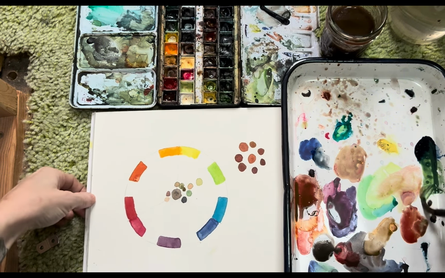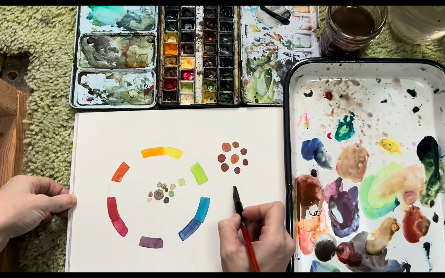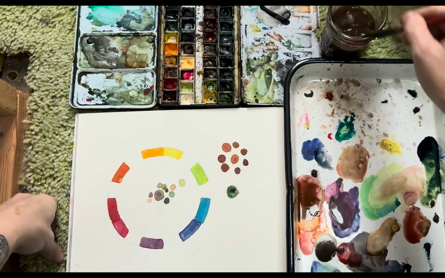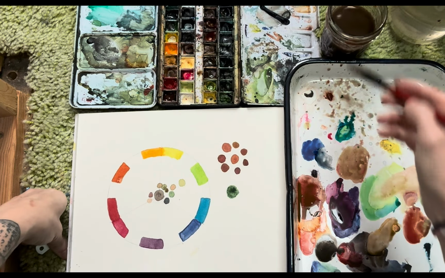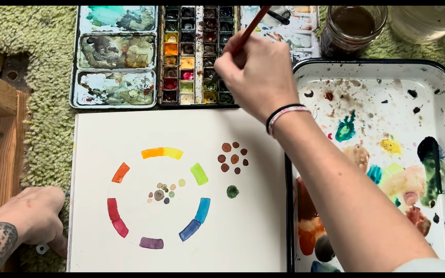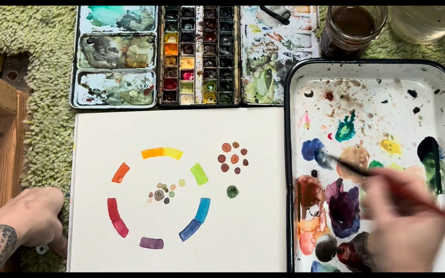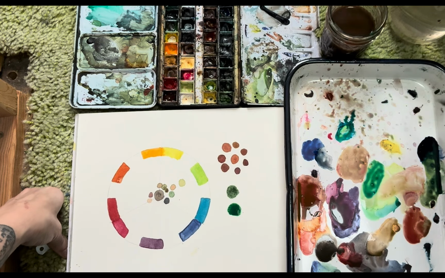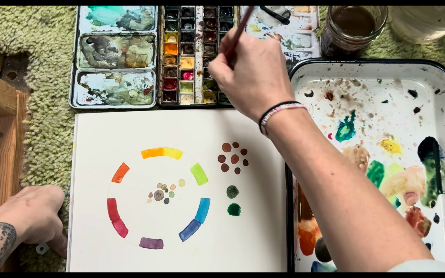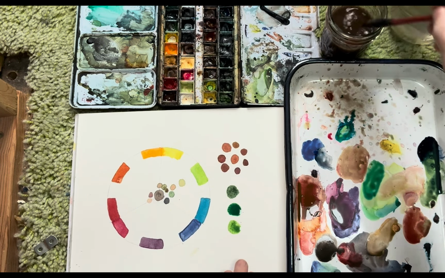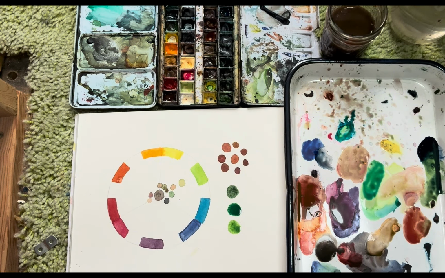Off to the side here, you can play around with trying to find neutral greens versus more vibrant and intense greens, right? And this is going to help you much quicker identify, when you're working on a painting, how to create the green that you're looking for.